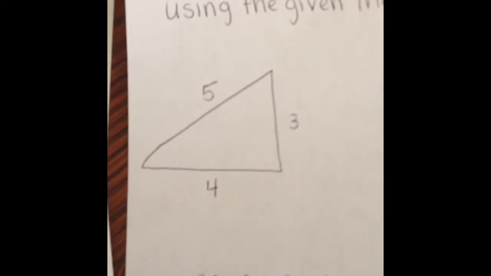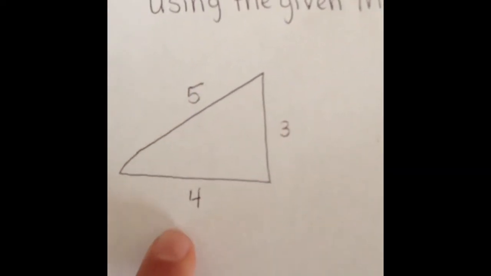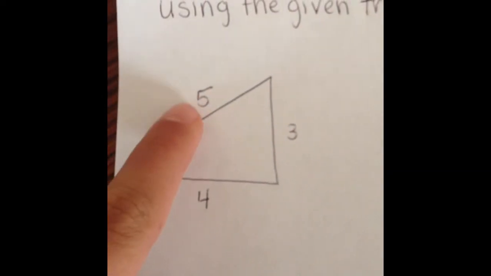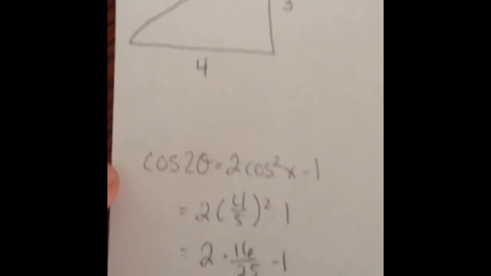Now here's our last problem for solving double angles using triangles. Using the given triangle, find tangent 2 theta, secant 2 theta, cosecant 2 theta, sine 2 theta, cotangent 2 theta, and cosine 2 theta. Though this may sound overpowering, it's really simple. We were given 3 and 4. We found the missing side 5 using the Pythagorean theorem. Now all you have to do is plug these numbers into the equations.